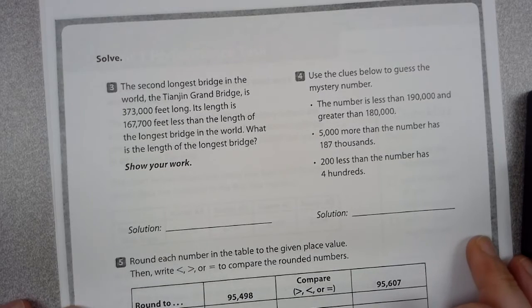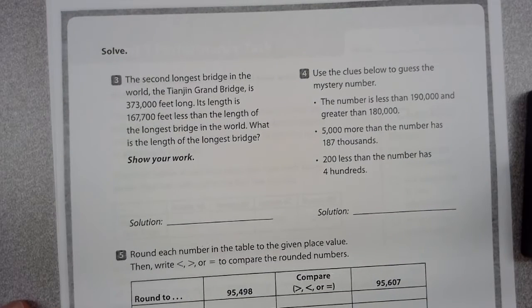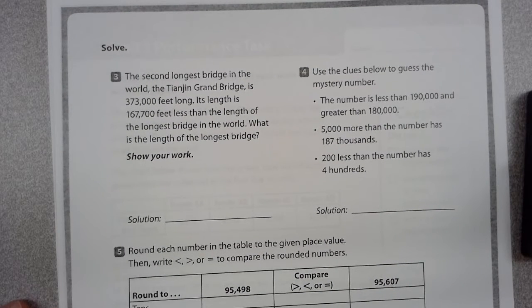Number 3, the second longest bridge in the world is the Tianjin Grand Bridge. It is 373,000 feet long. Its length is 167,700 feet less than the length of the largest bridge in the world. What is the length of the longest bridge?